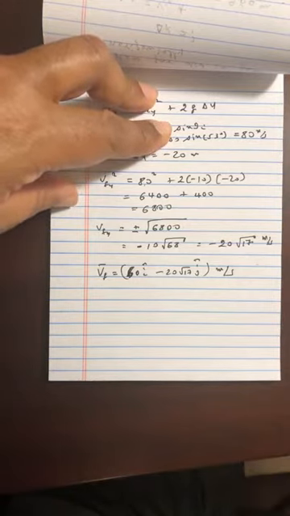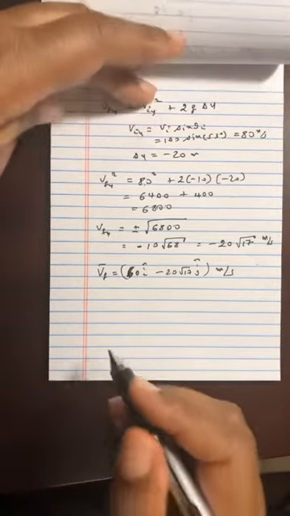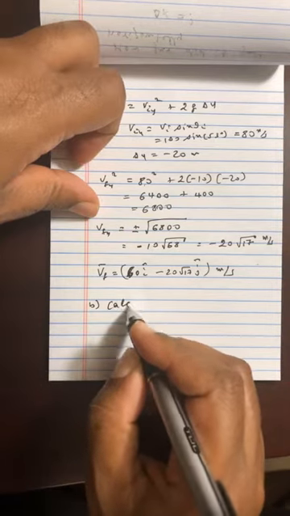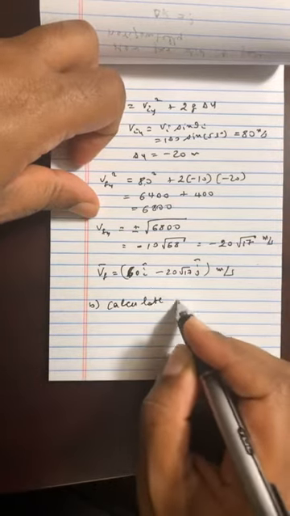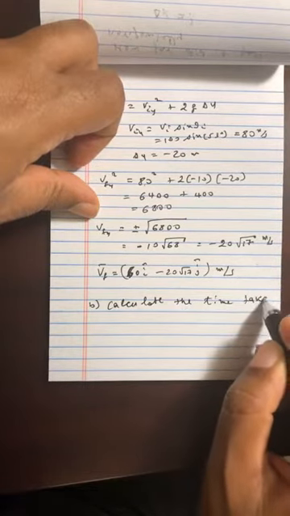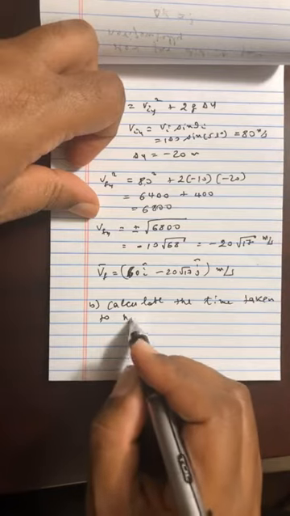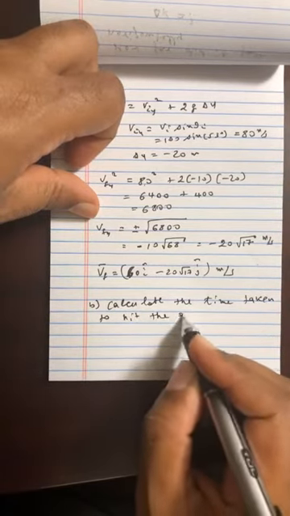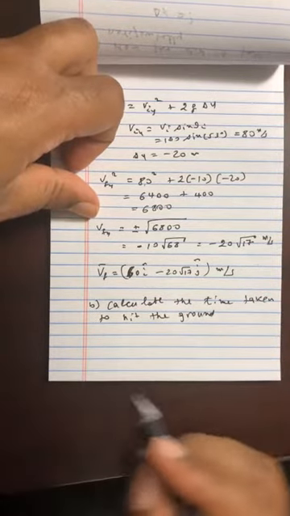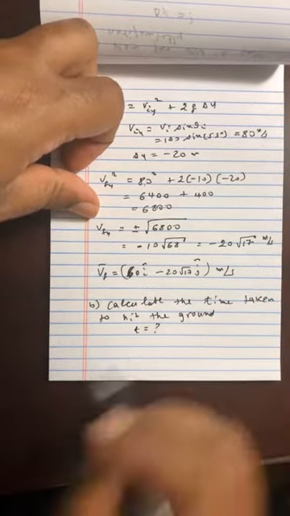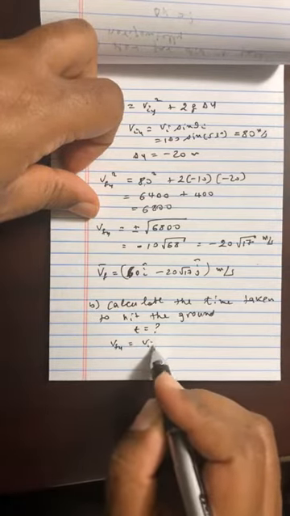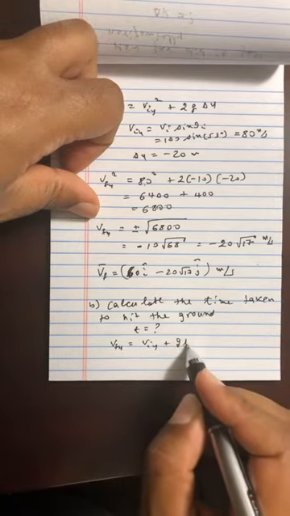Now let's calculate the time taken to hit the ground. Part B: looking for the time, maybe we can use vfy equals viy plus gt.